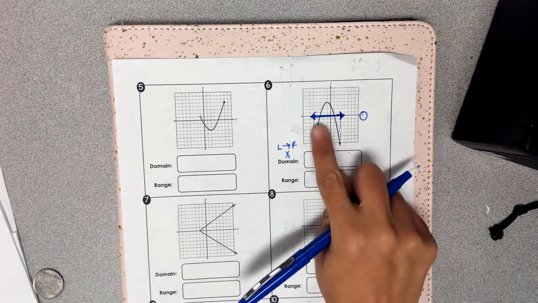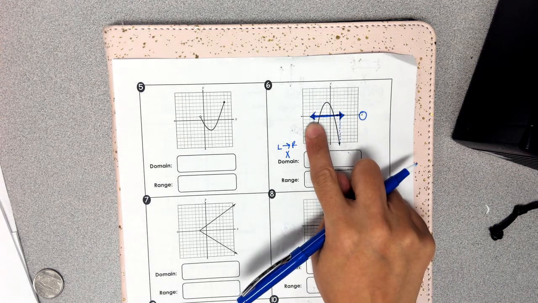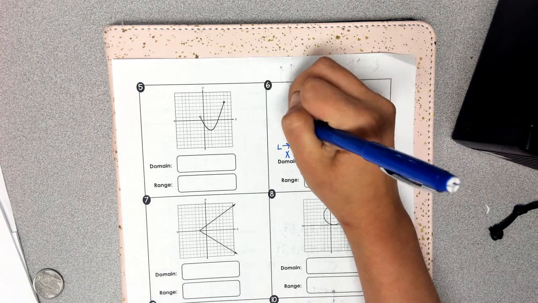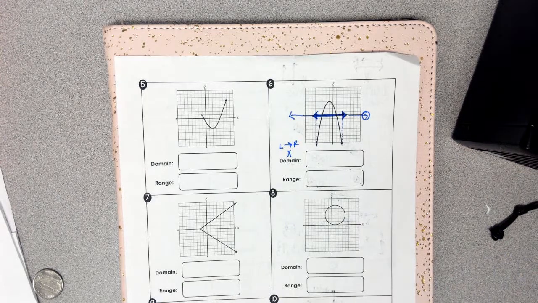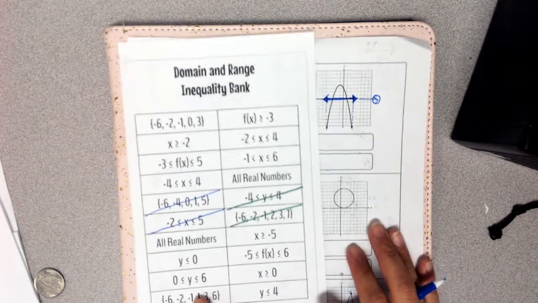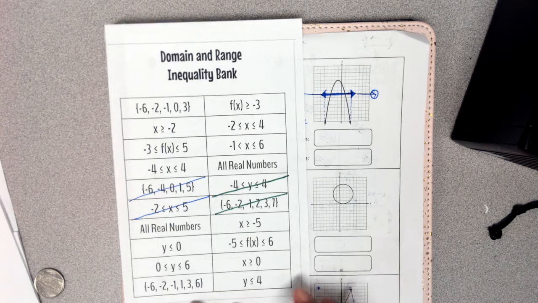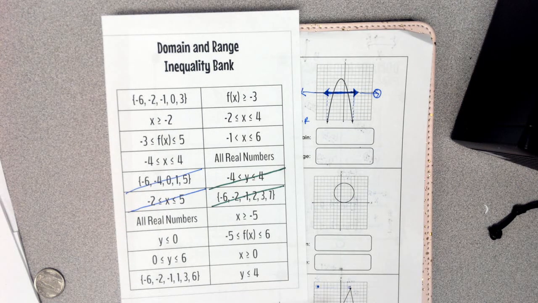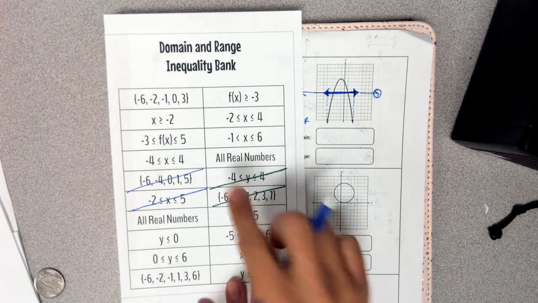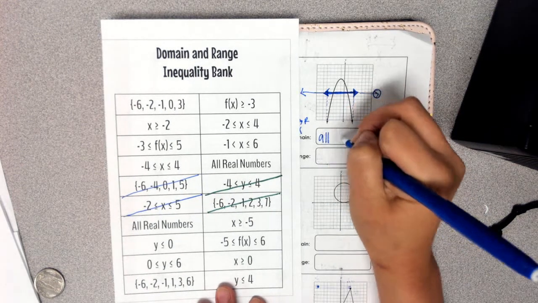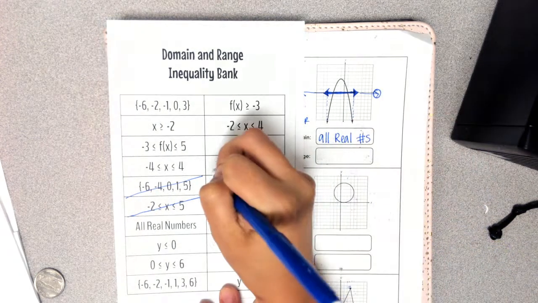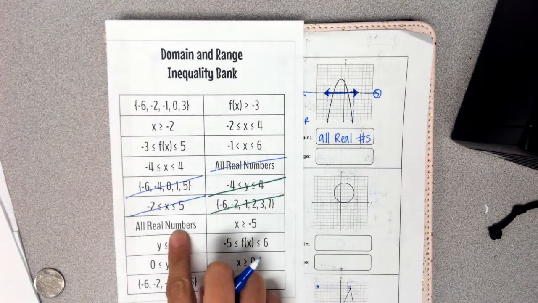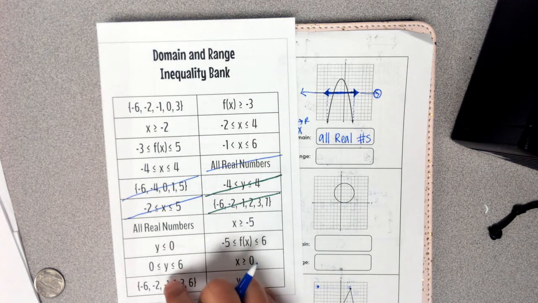There is no starting point because the arrow means it's going to keep going forever and ever. There is no end point because the arrow means it keeps going on forever and ever. Which one could possibly mean going on forever and ever? No start or end. If you said all real numbers, you are correct. Notice there's another one there, which means you might use it again, you may not.